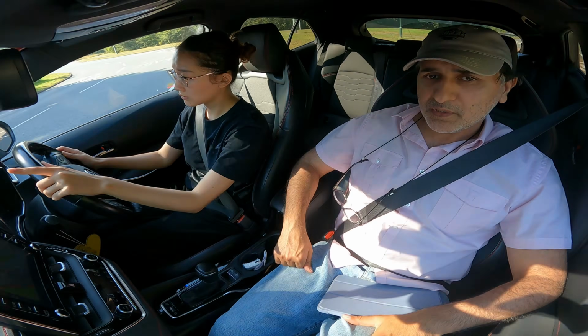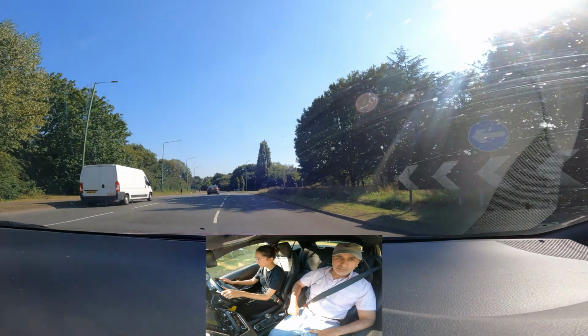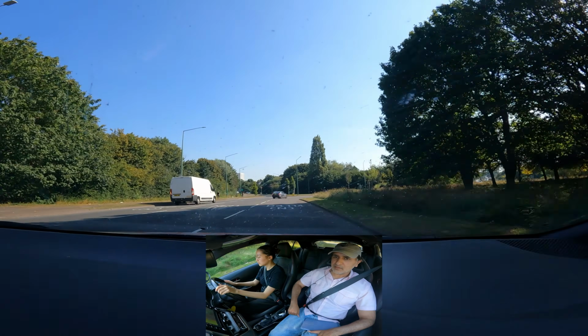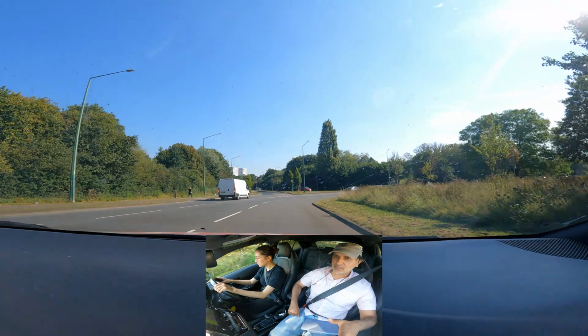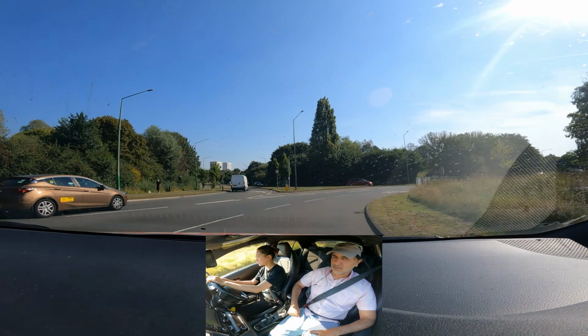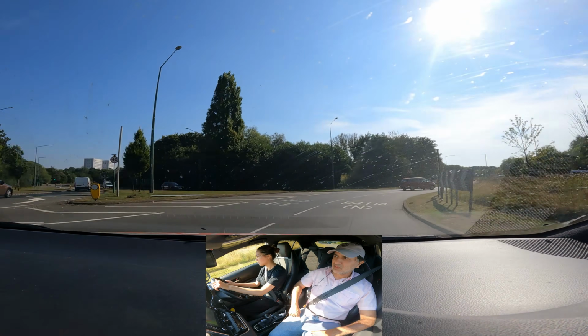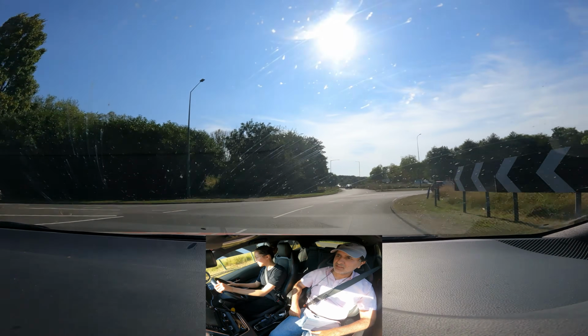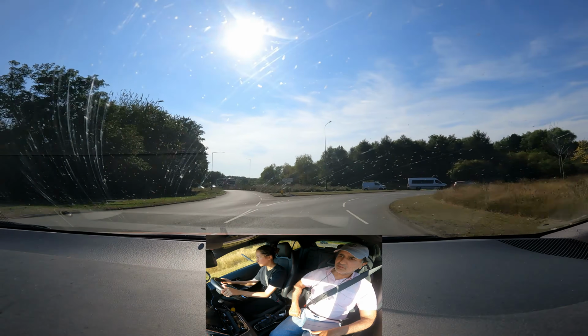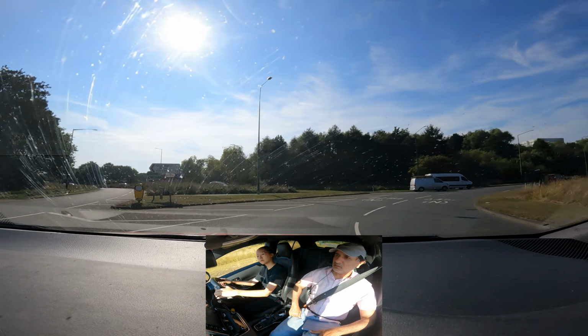Which lane will you choose from here? Okay. So which exit we are taking? Third. So which one is this? First. Which one is this? Second. We are taking next. So which lane will we choose? Left. Yes.